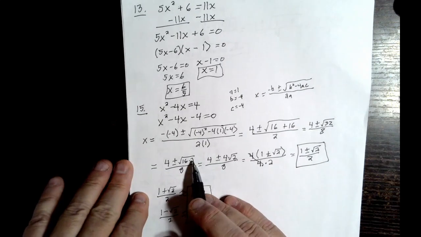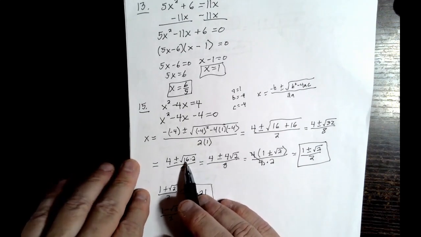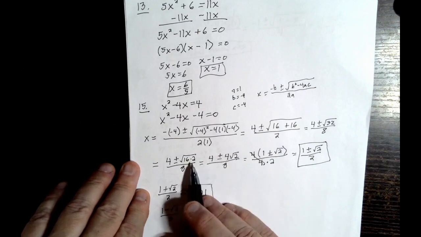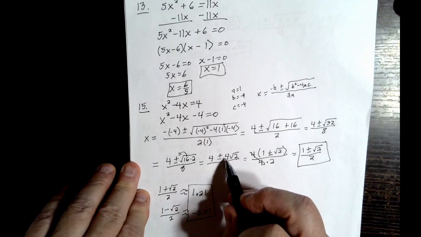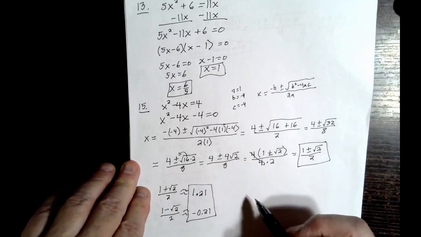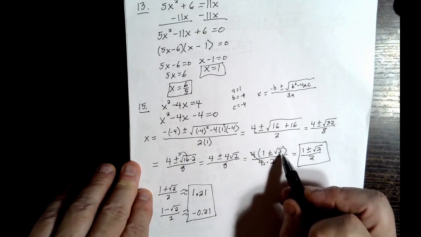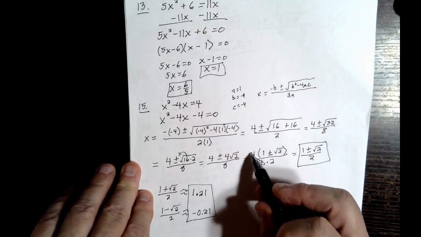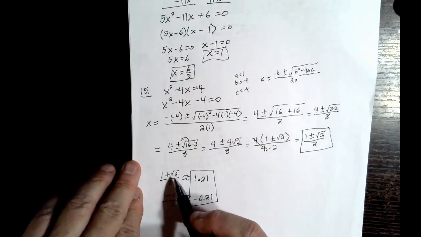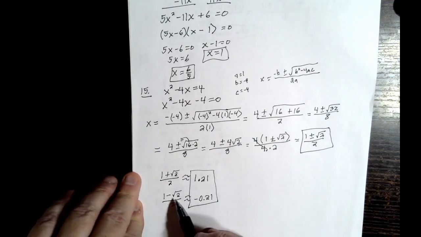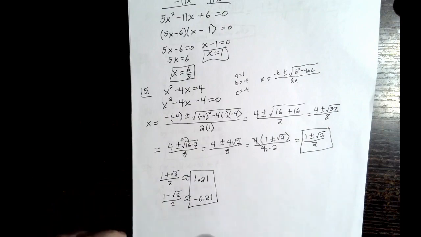But we can break this down into 16 times 2. And the square root of 16 is just 4. But you still have that 2 underneath. 16 comes out and becomes a 4. Okay, so you got 4 plus or minus 4, square root of 2 over 8. Everything has a 4 in it, so factor 4 out of the top and out of the bottom. You can cancel. And then you get your two answers here. 1 plus square root of 2 over 2. 1 subtract square root of 2 over 2. And each one gives its own decimal approximation.